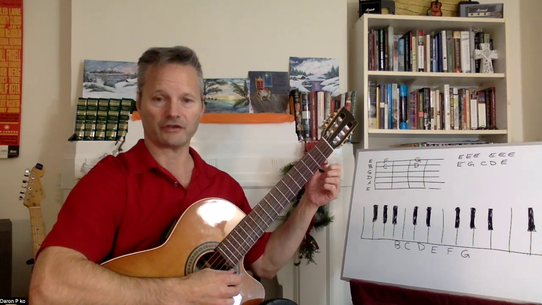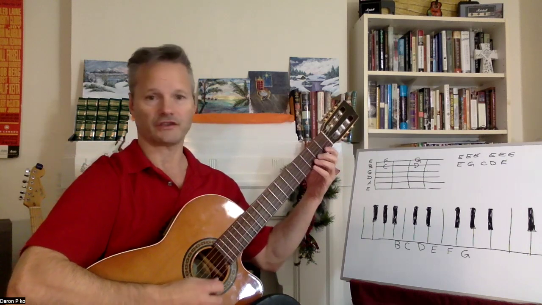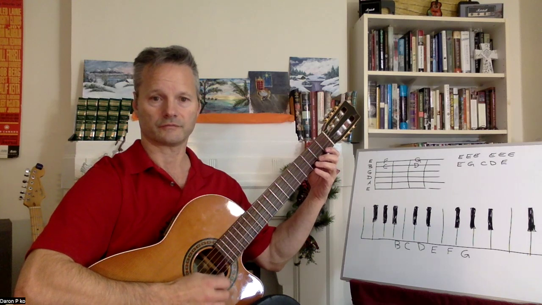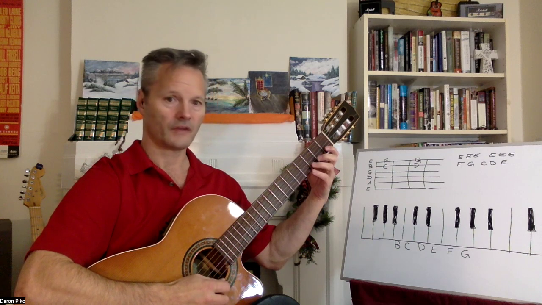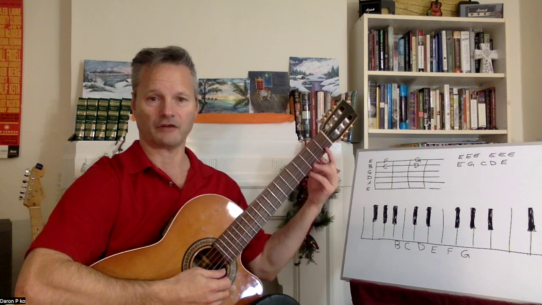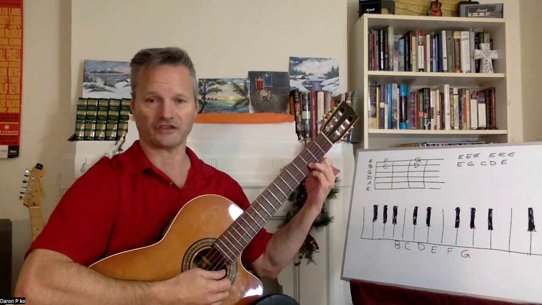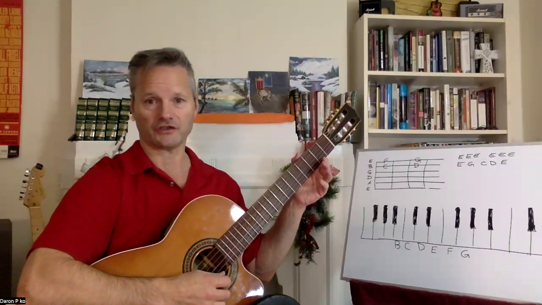I'm trying to get my fingers out of the way so you can see what they're doing. Normally they'd sit a little closer to the fretboard and maybe a little more obscure. I don't know if it's as obvious there what they're doing, but I'm trying to get them out so you can see C is right here on the first fret of the second string and D is on the third. So we've got Jingle Bells, jingle all the way.